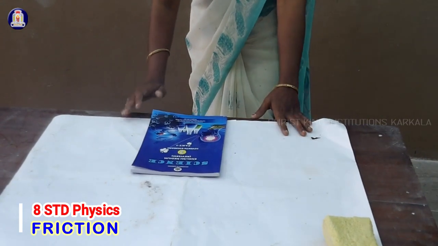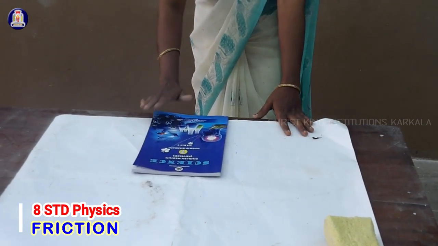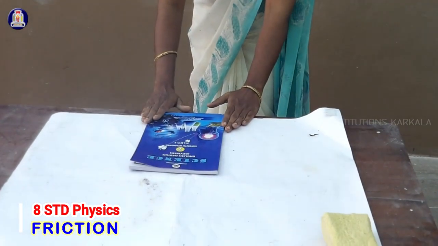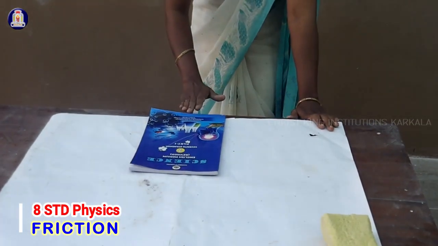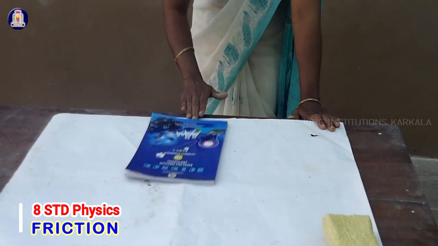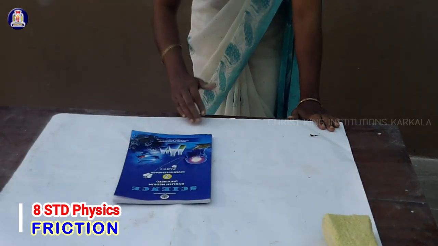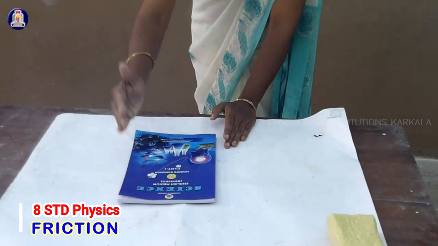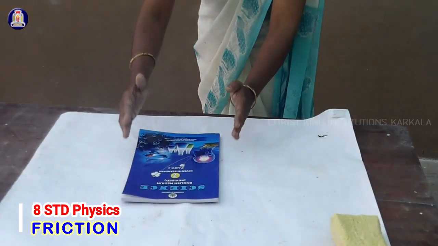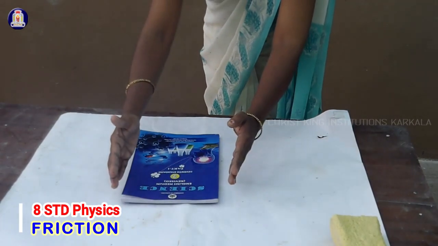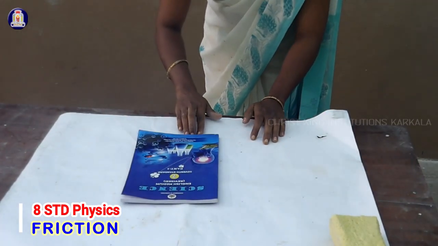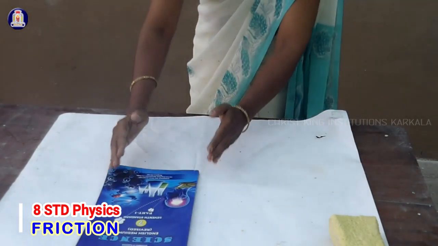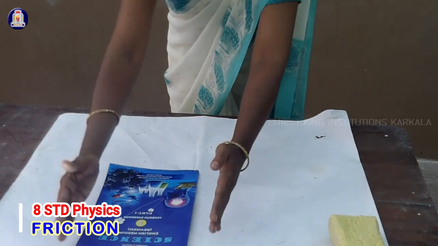Consider this book which is in a stationary position, which is not moving. Now I apply some force on this book. I apply the force in the forward direction by pushing the book. So when I push the book in the forward direction, the book moves a certain distance and it stops. After moving a certain distance, the book stops.